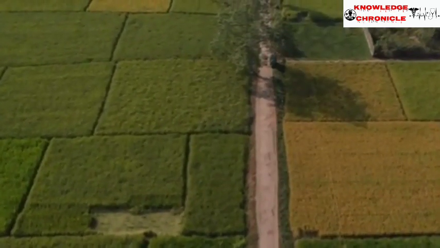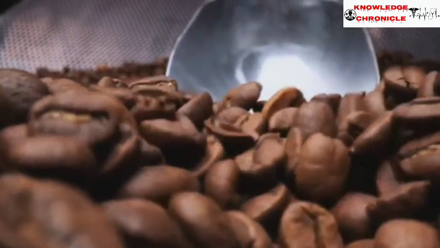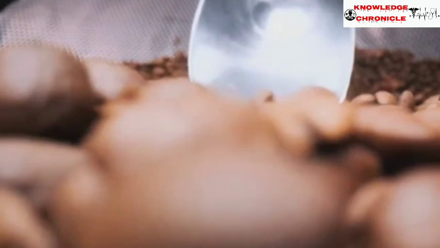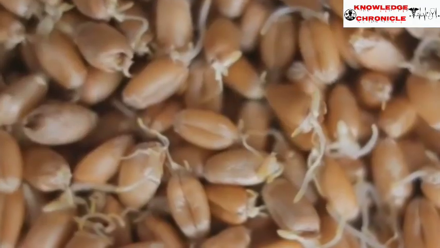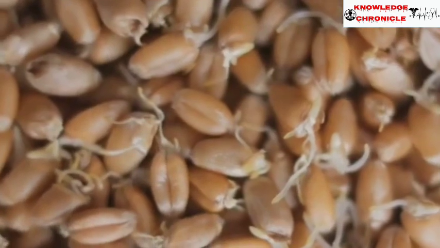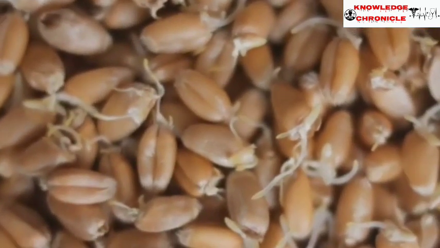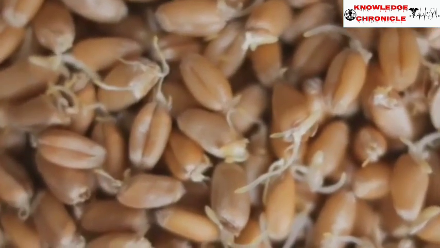In monocots like maize, rice, and wheat, only one cotyledon exists, called the scutellum. The coleoptile protects the shoot, while the coleorhiza protects the root. Try this at home. Soak some wheat or maize seeds overnight. Split them open and observe these parts. It's biology in your kitchen.